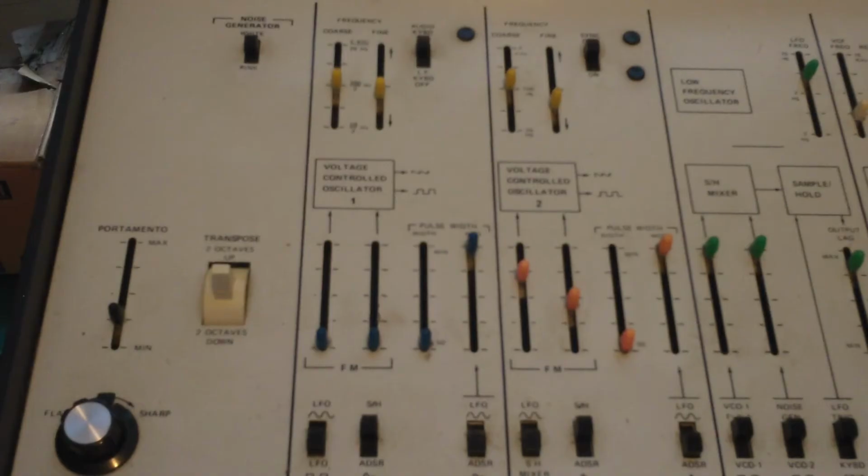So let me talk you through the main features of the Odyssey's control panel. It's got 2 VCOs, or voltage controlled oscillators, VCO1 and VCO2. You can synchronize VCO2 using this switch. Tuning each VCO is accomplished with coarse and fine tuning knobs.